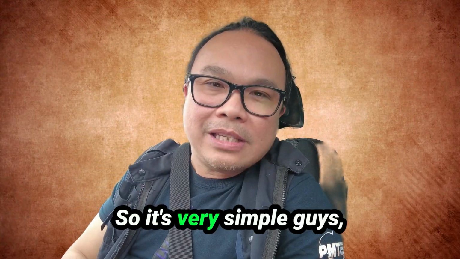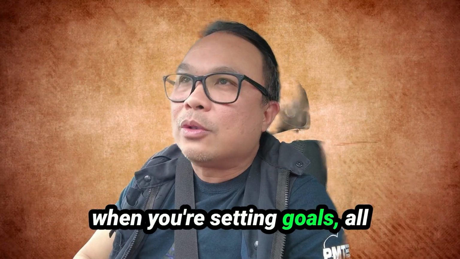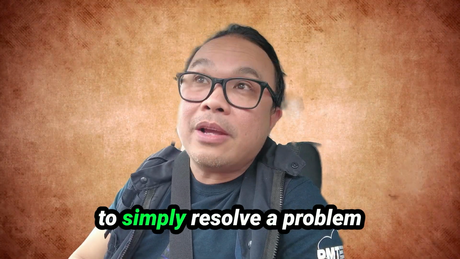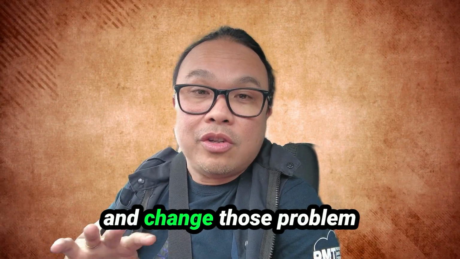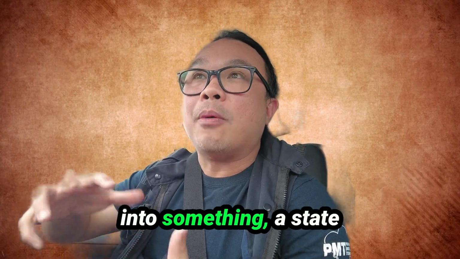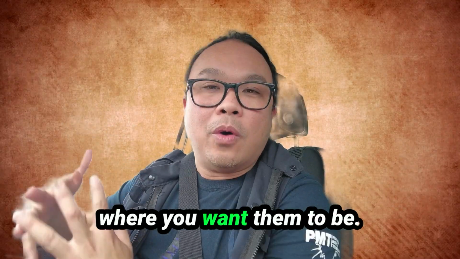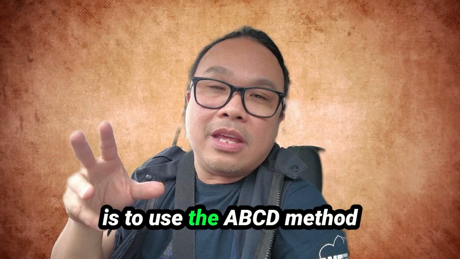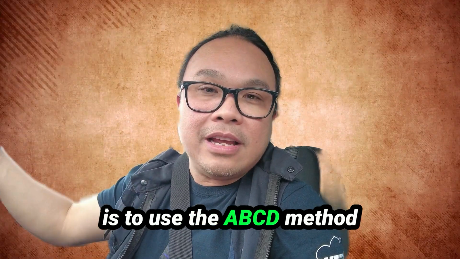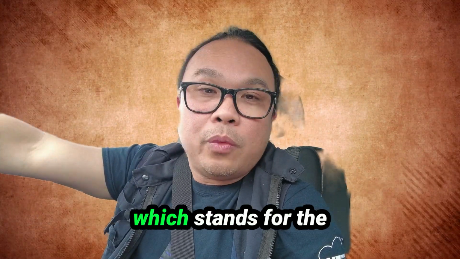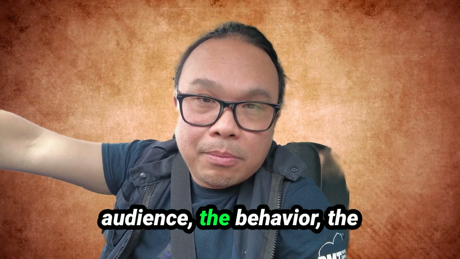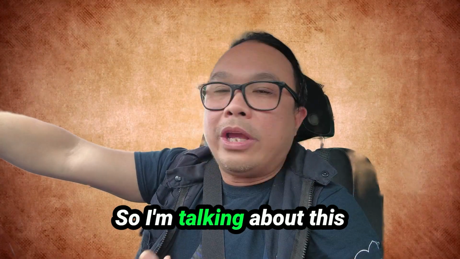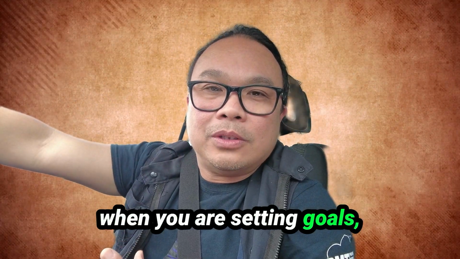So it's very simple, guys. When you're setting goals, all you're doing is you are trying to simply resolve a problem and change those problems into a state where you want them to be. And the easiest way to do that is to use the ABCD method, which stands for the audience, the behavior, the condition, and the duration. So I'm talking about this when you are setting goals.